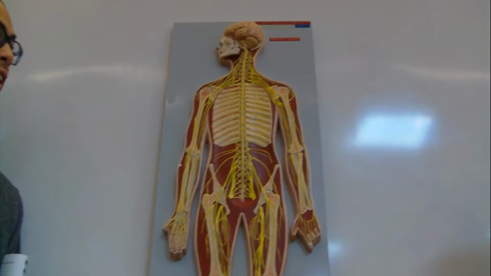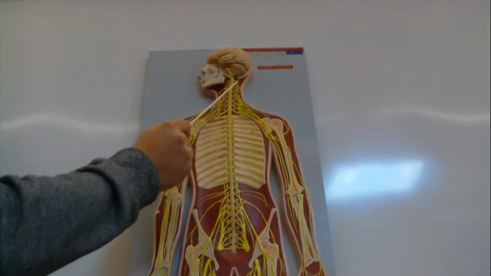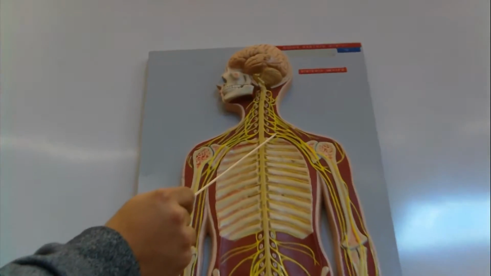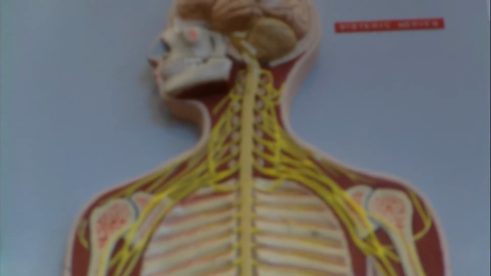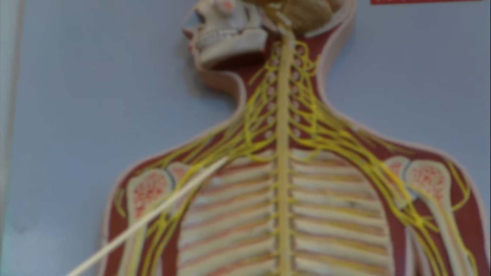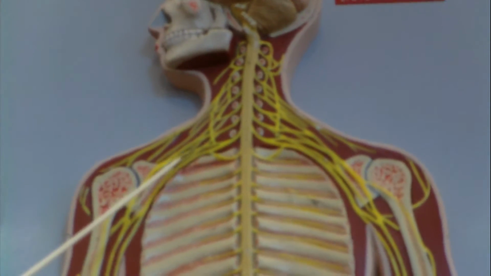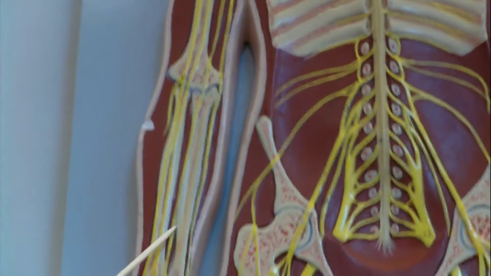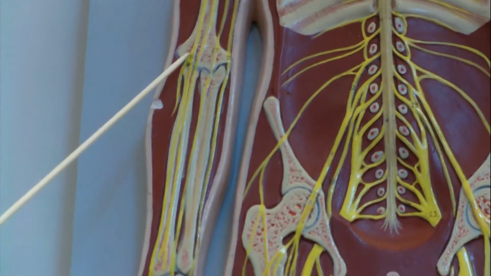Alright, this is the cervical plexus. Cervical plexus has a phrenic nerve. This one right here goes to the diaphragm. Alright, then we have the brachial plexus right here. It goes down to the median nerve right here. Then there's the ulnar nerve. Then the radial nerve.